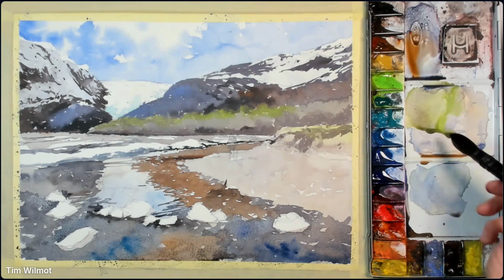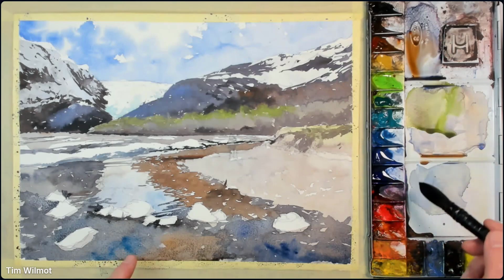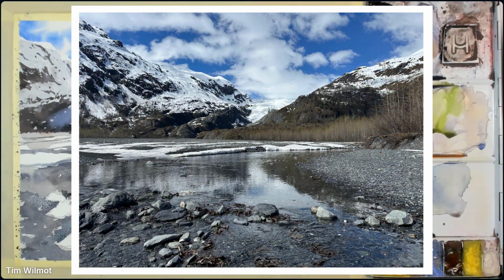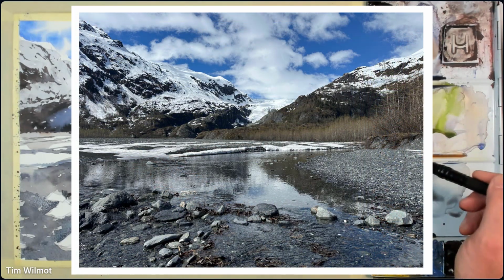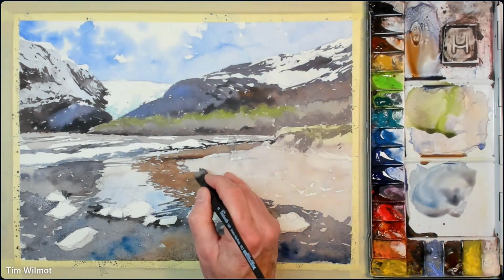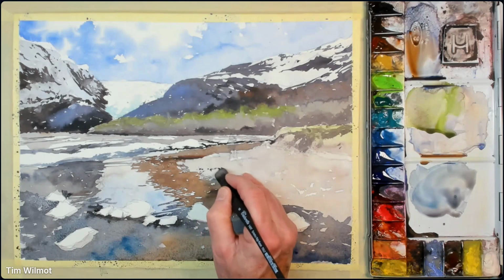Now, while I'm waiting for that to dry a bit, I'm going over, trying to create a bit more texture to our beach over here on the right hand side. And some of those pebbles are bluer.